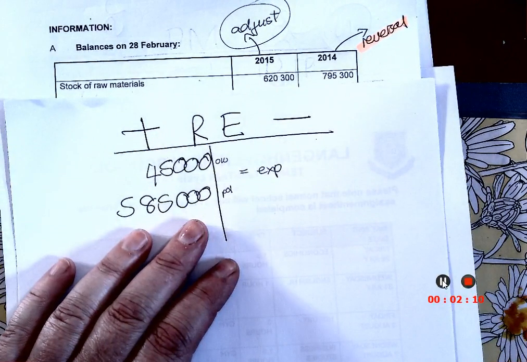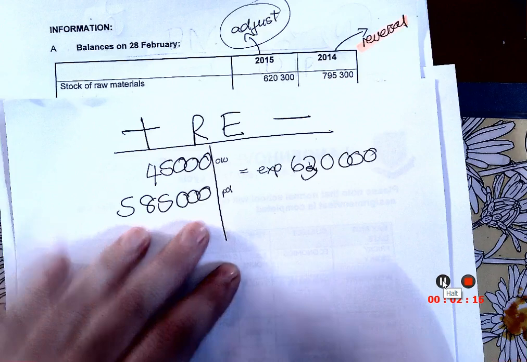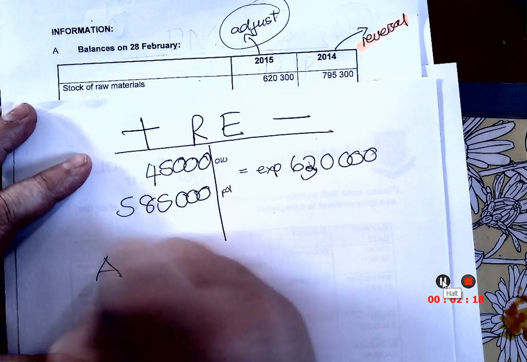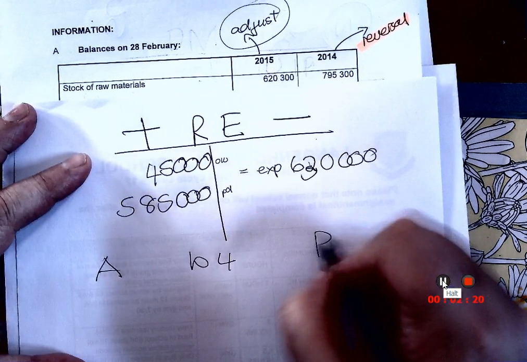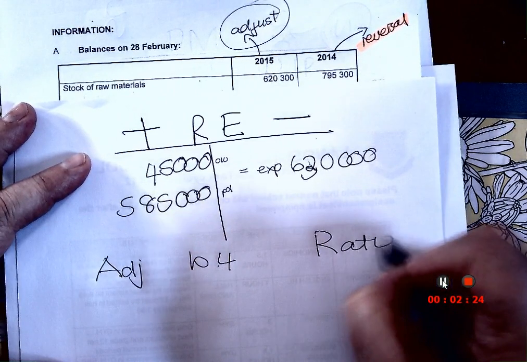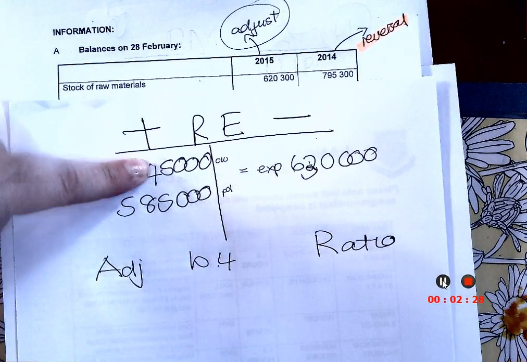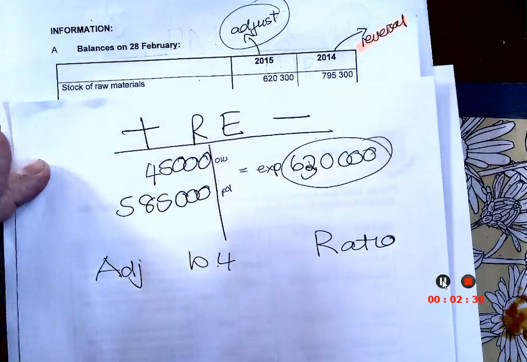So what is that total? Let's see if you can do it quick. Now, that 630 is my total expense. Remember what I said to you, A before R. Adjustment before ratio. You're never going to just ratio that 45. We're going to ratio the 630.